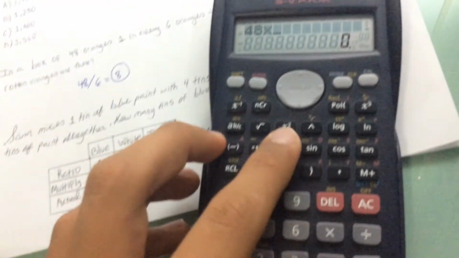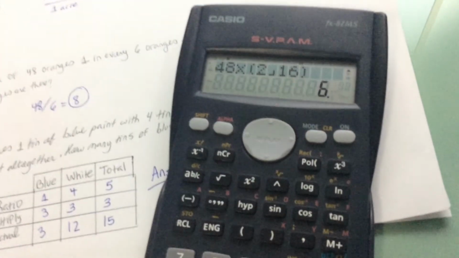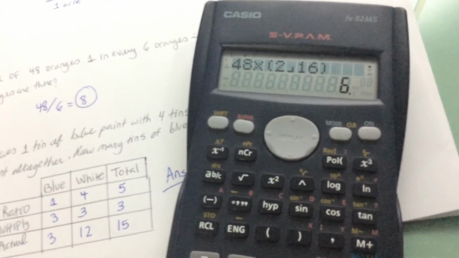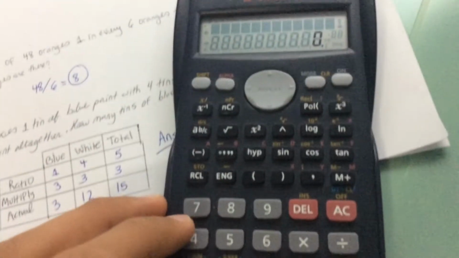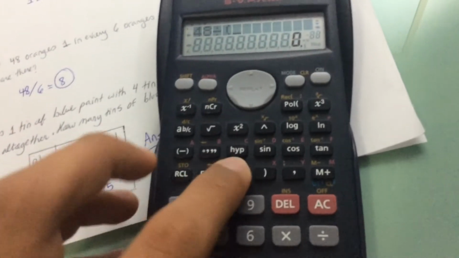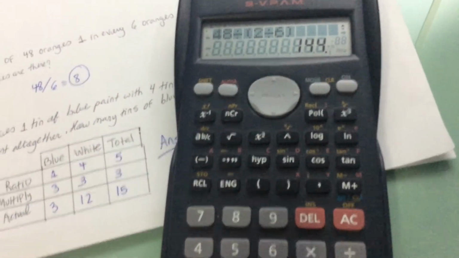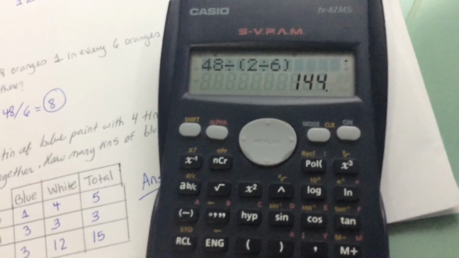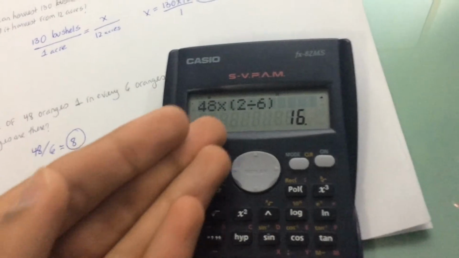48 times 2 over 6. I know, guys, that these are the old calculators, but this is the one that I use. Mistake. This wasn't a stupid mistake, guys. It's 48 divided by 2 over 6. What? Another mistake. Are you guys seeing that I commit a lot of mistakes? I'm so sorry. Okay, guys, here is the answer, 16.